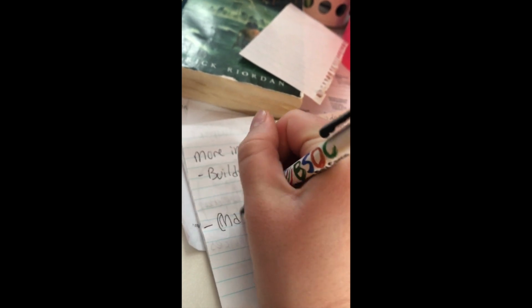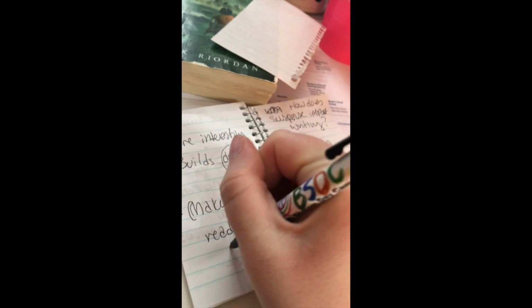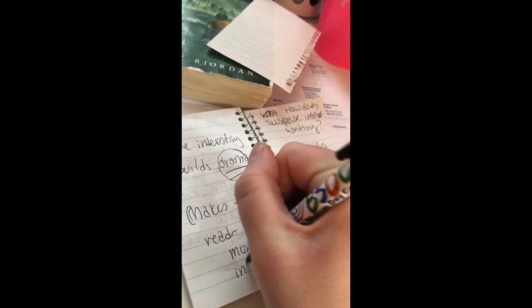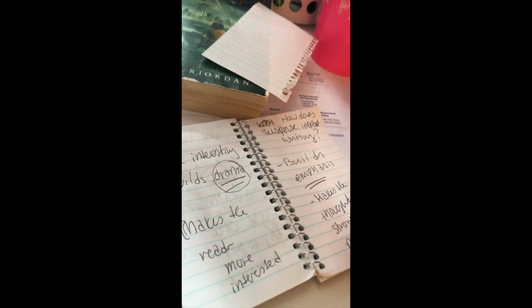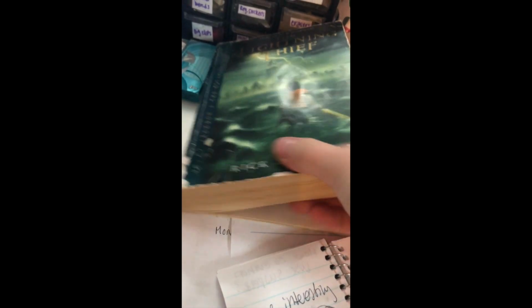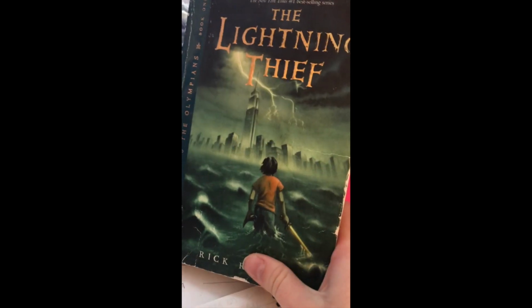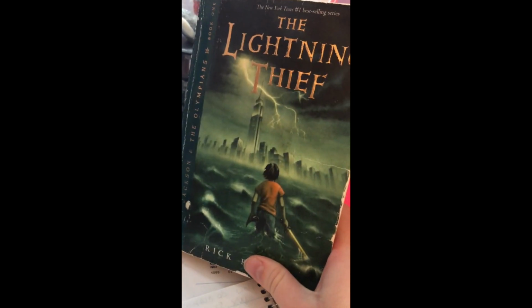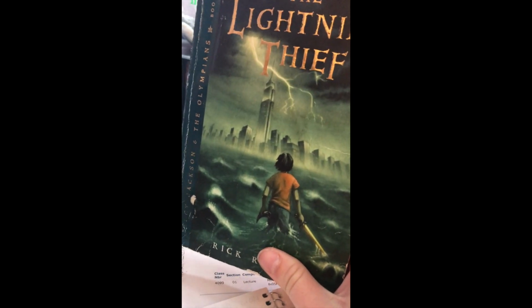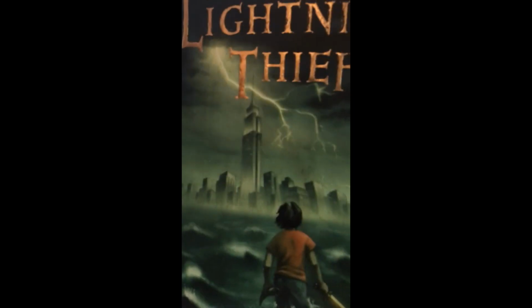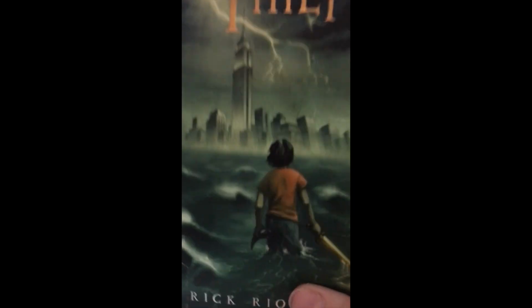Makes the reader more interested. Because think about it. What is the main goal of an author to write a book, right? What is the main goal? It's for readers to read the book. And if you withhold information and you build all this suspense and this drama, it's going to make the readers want to read it more.